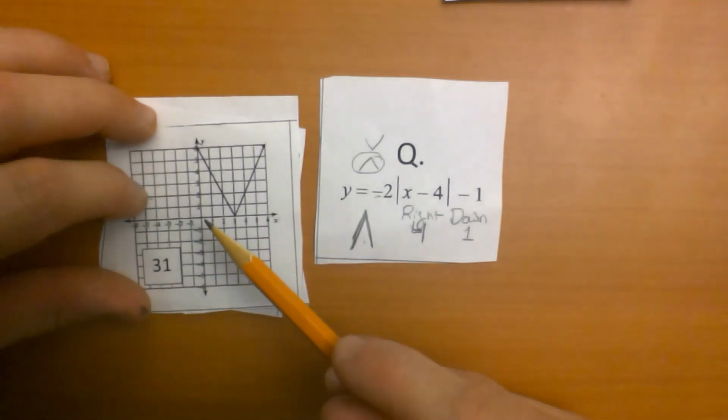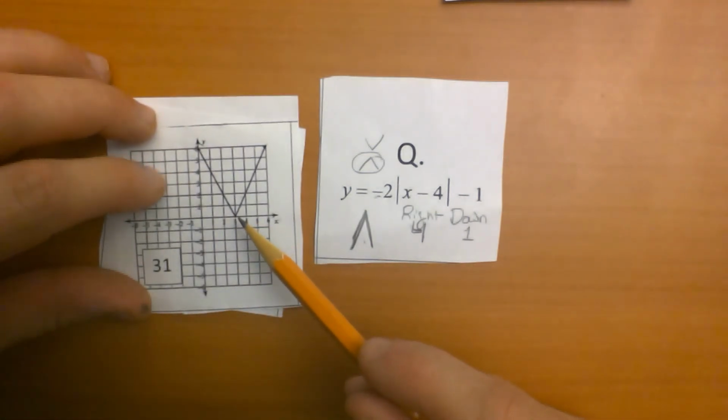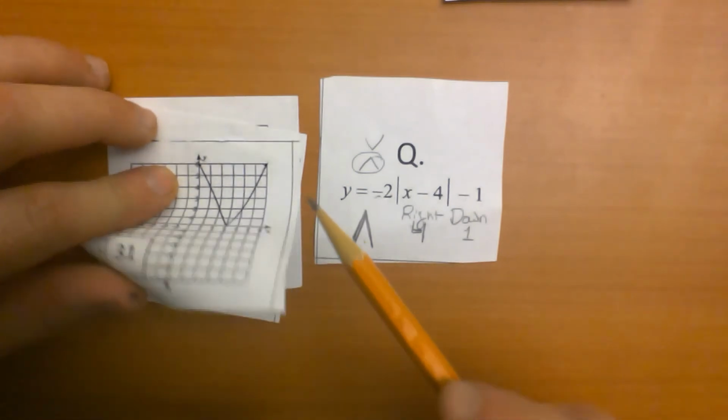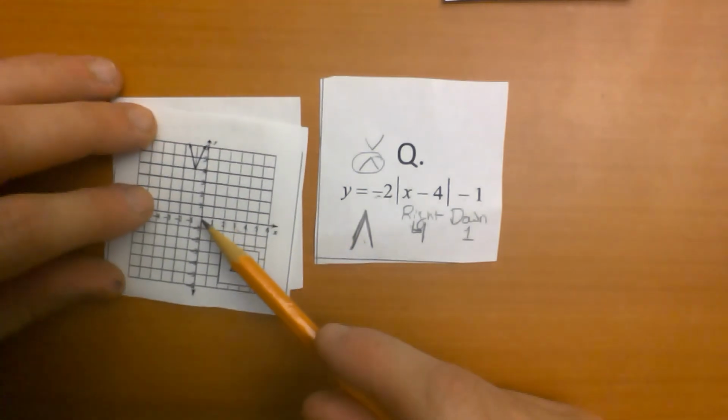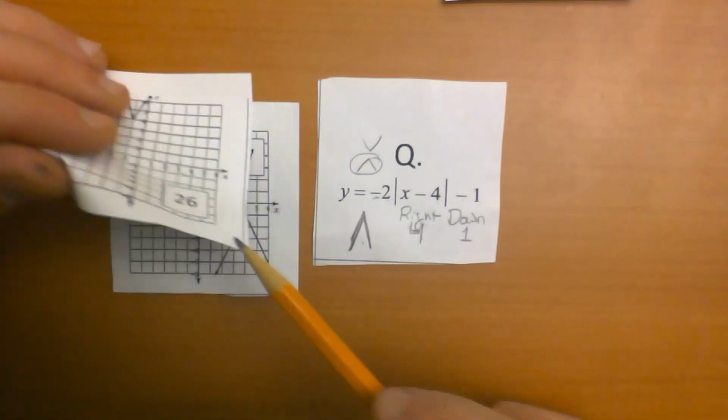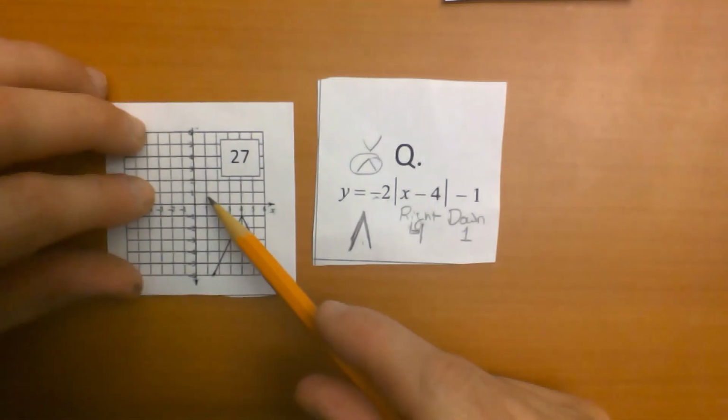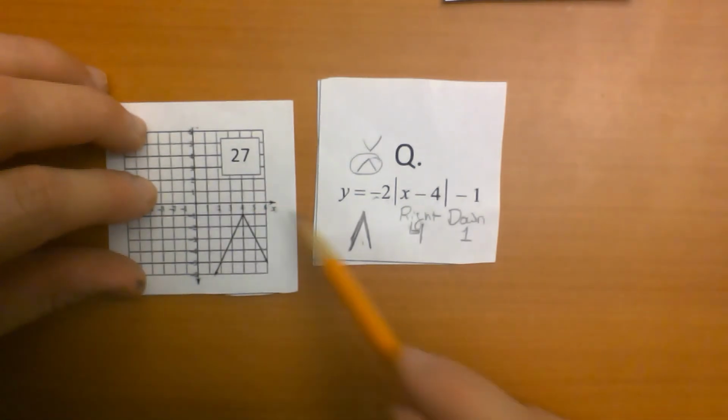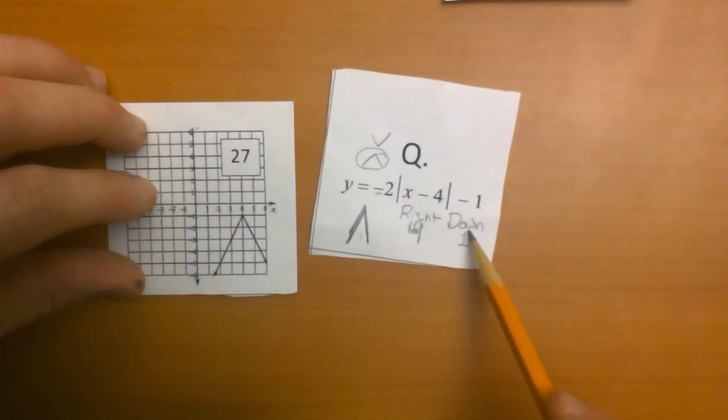Okay. 31, 3 to the right, doesn't go up or down. That won't be correct. This is 1 to the left. Nope, we want to go right. Don't even pay attention to anything else. 4 to the right, 1 down.